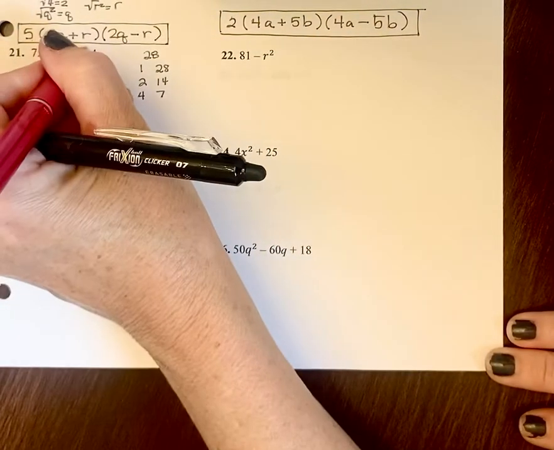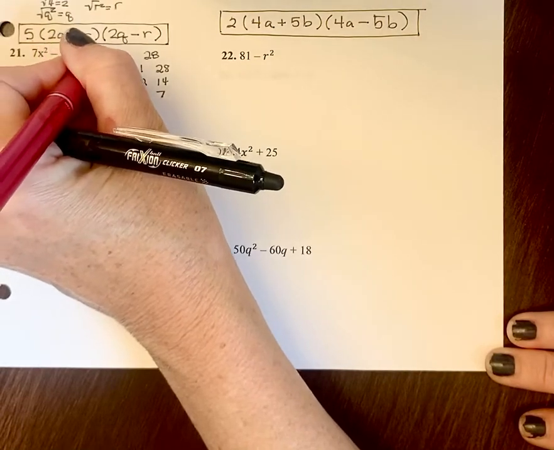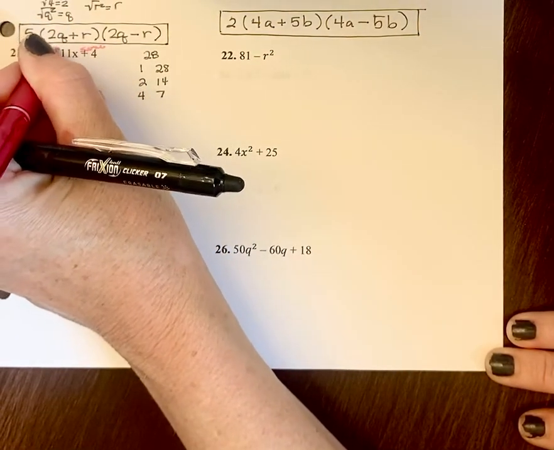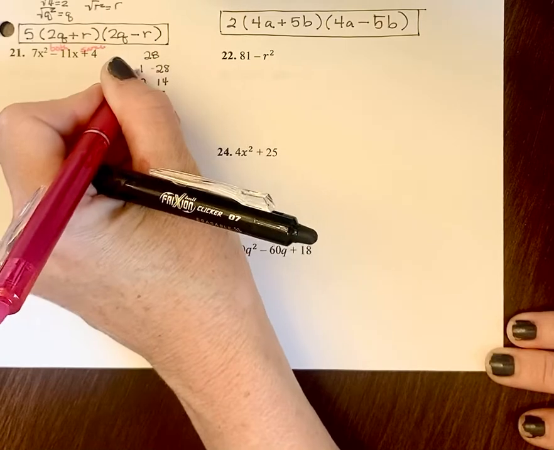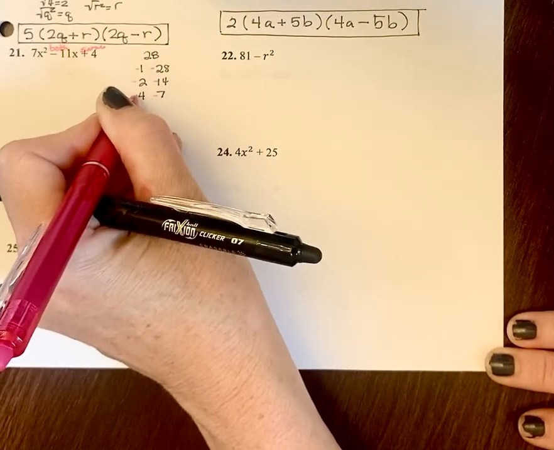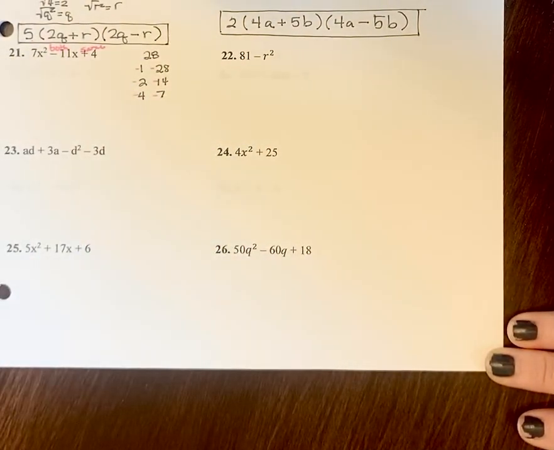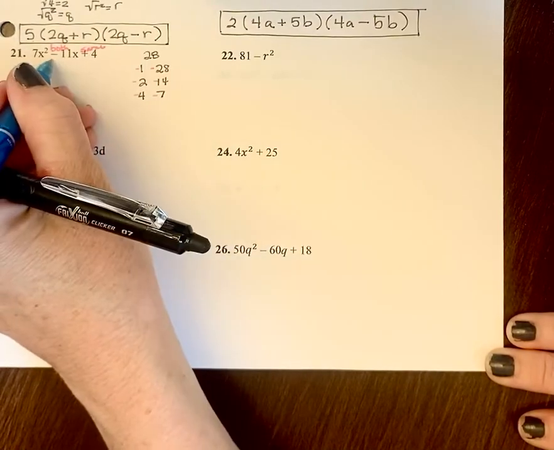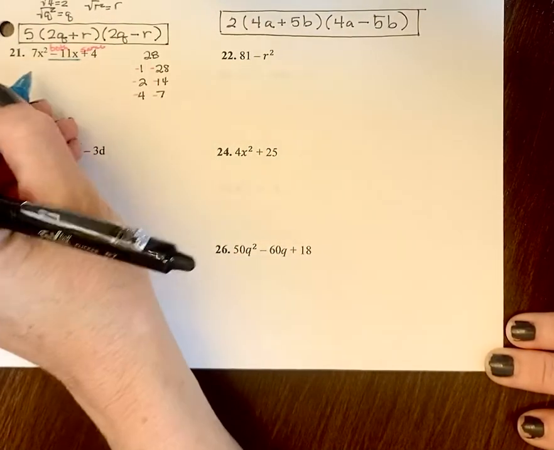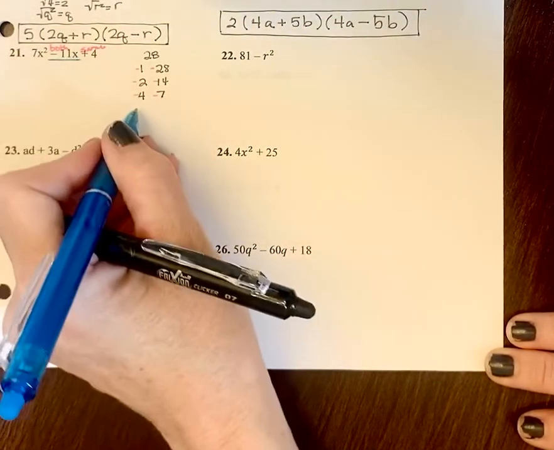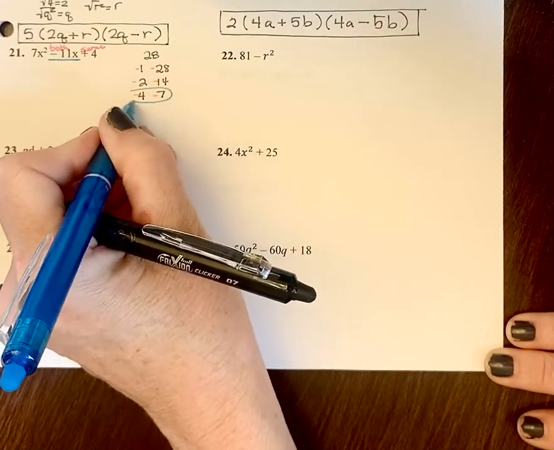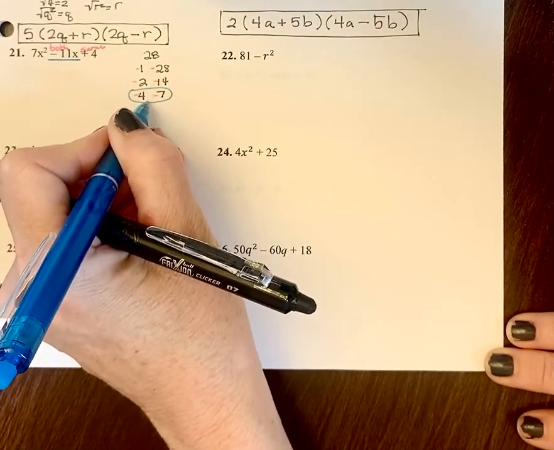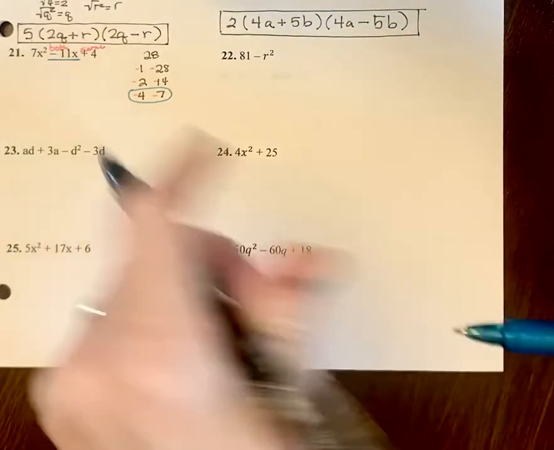Now let's check the signs. This tells me that the signs are going to be the same, and this tells me they're both going to be negative. So whichever factor pair I use, I know that both of the factors will be negative. I want the factor pair that combines to give me a negative 11. That's right here. So I'm going to use this to rewrite the middle term.